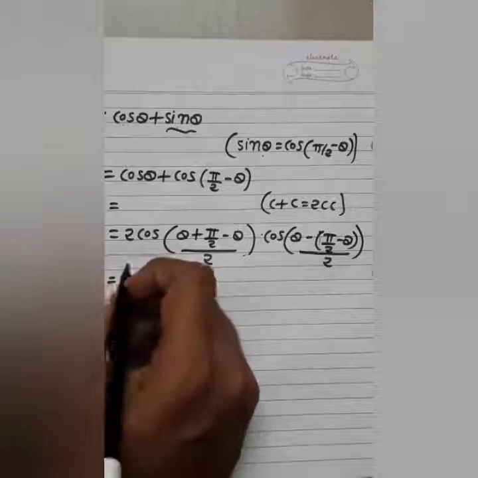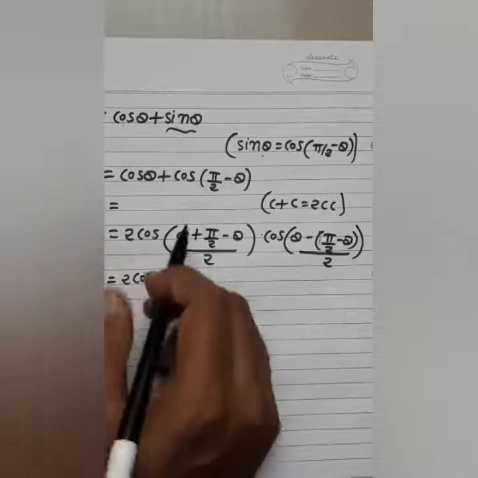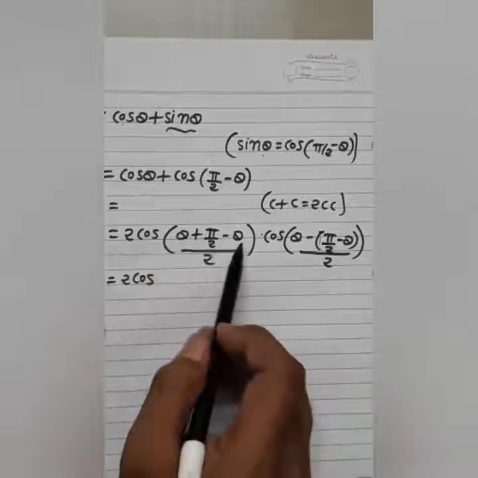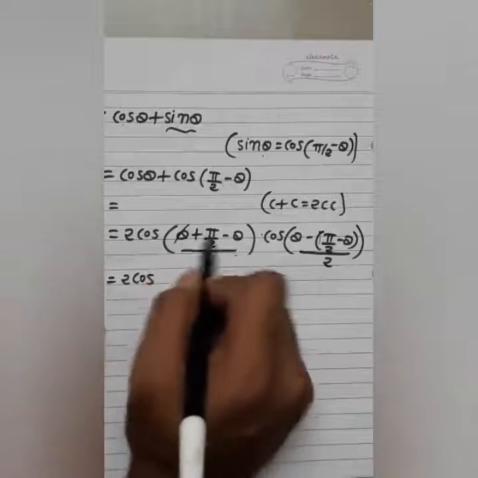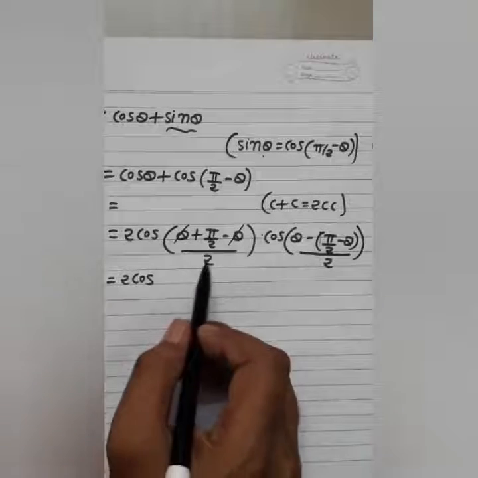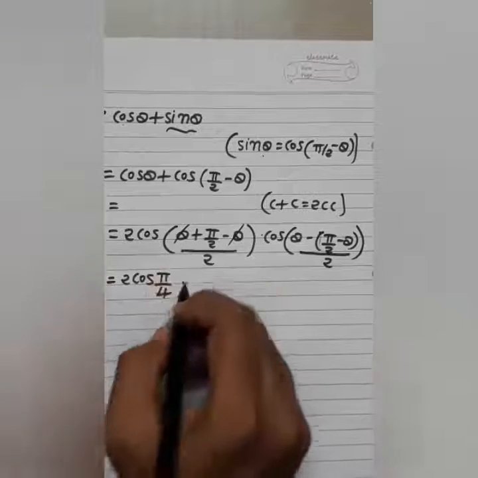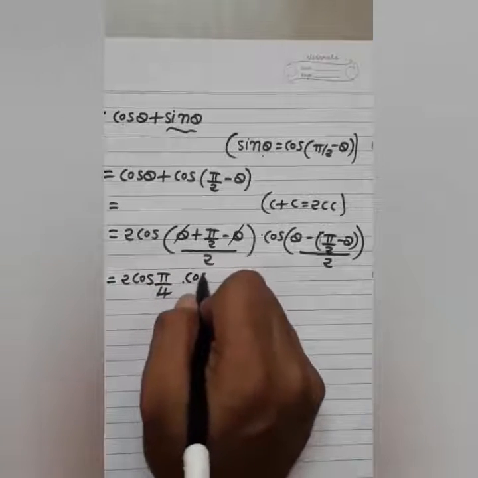So it is equal to 2 times cos. Now theta cancels out: plus theta minus theta cancels out. The remaining term is pi by 2 upon 2, that means cos pi by 4, into cos.